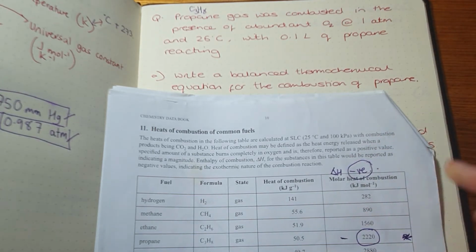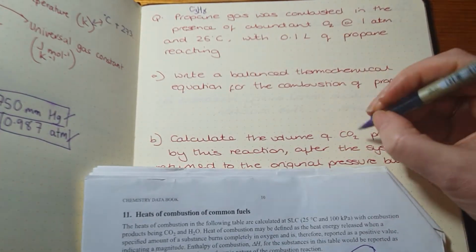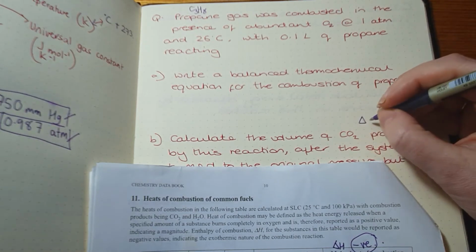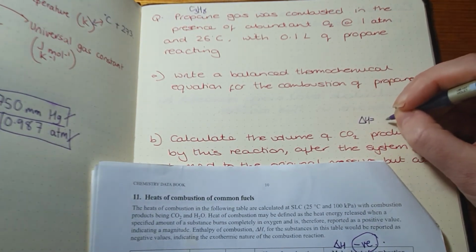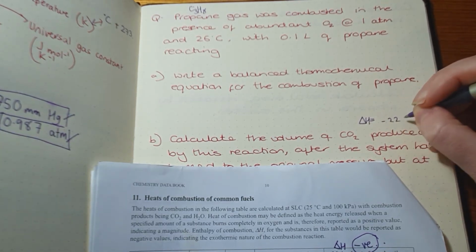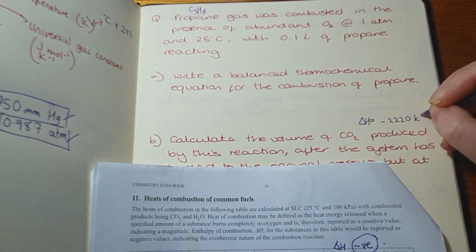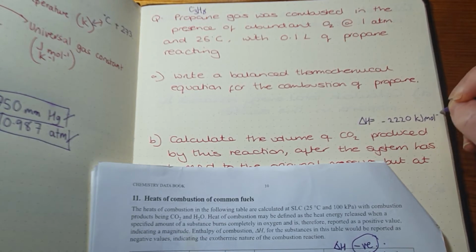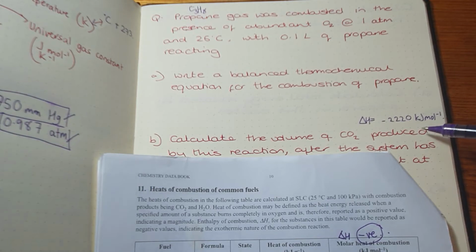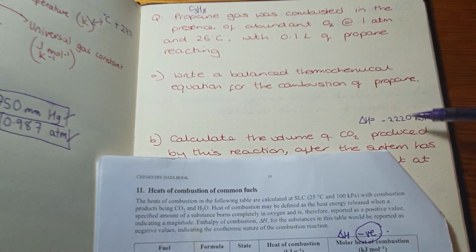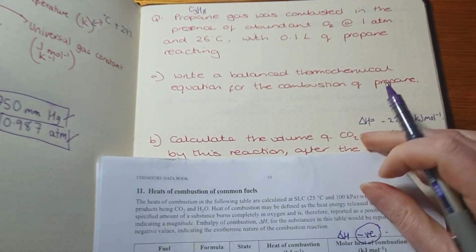So make sure you pop that negative sign in. Whatever it is, we can pop that bit in here. Delta H equals negative. There you go. And I'm going to suggest that probably is your 1 mark, just having that so you know it's the thermochemical equation.